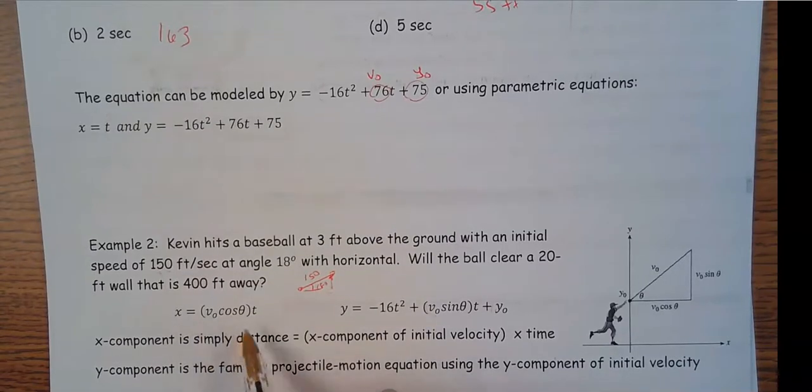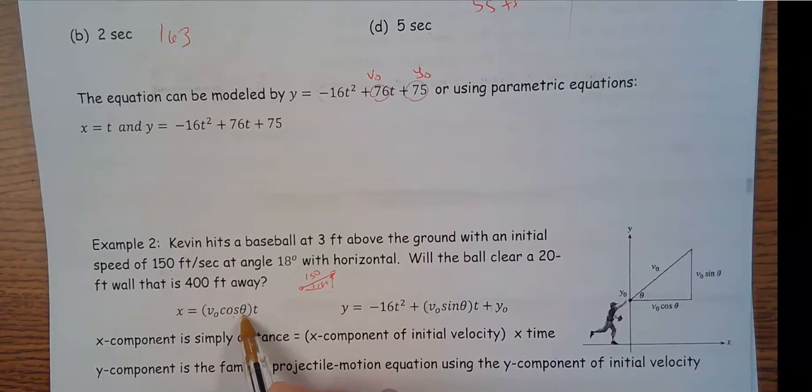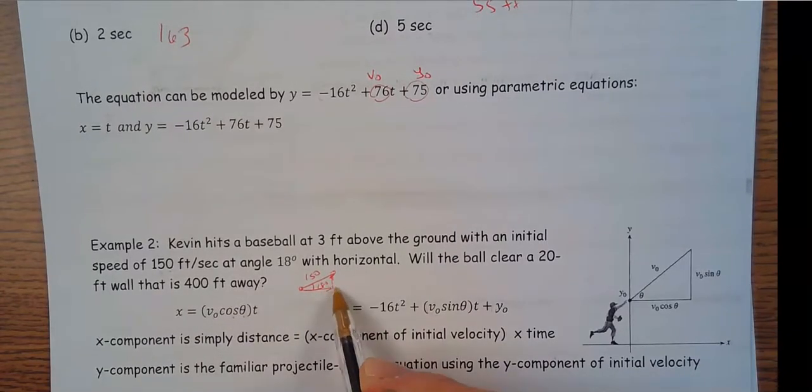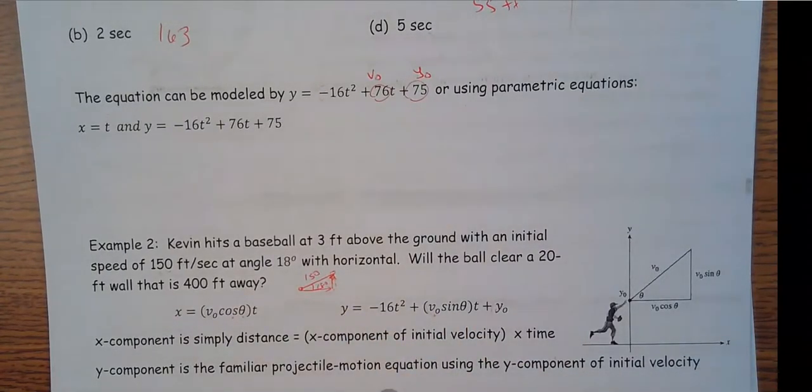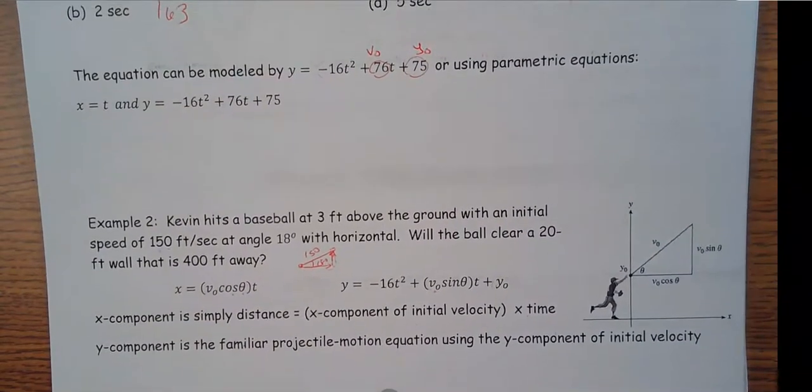When I do 150 cosine 18, I'm finding the x component of that vector, and 150 sine 18 is going to be the y component, because y only worries about the y component. So the x component is simply the x component of the vector times time. We're assuming that wind is not slowing the ball down. We know that's not true. After a few seconds, the ball is not traveling 150 feet per second anymore, but for what we're doing, we're going to negate that. Just say it stays the same speed the whole way, so there is no air friction involved.